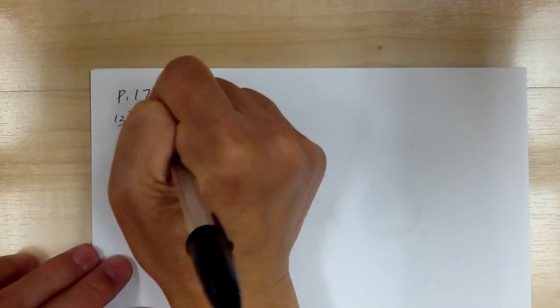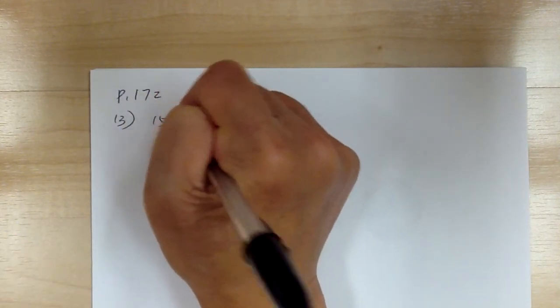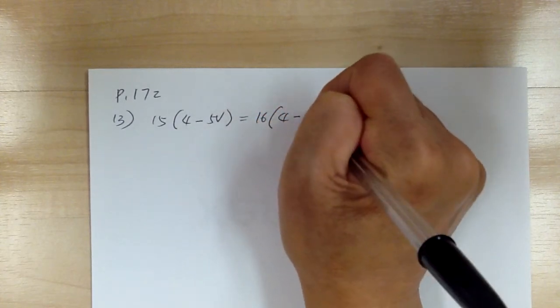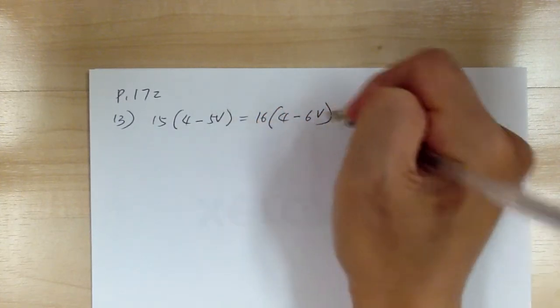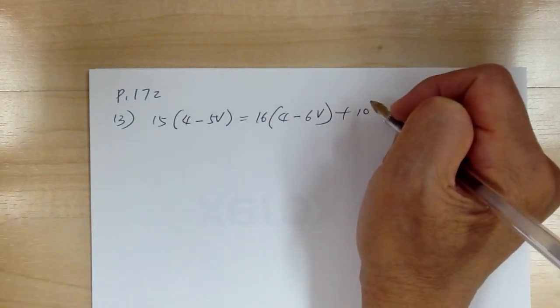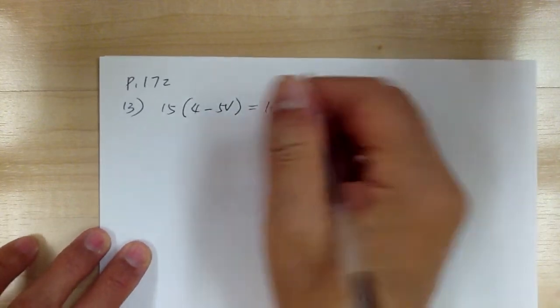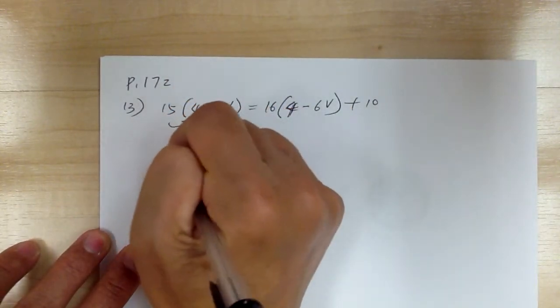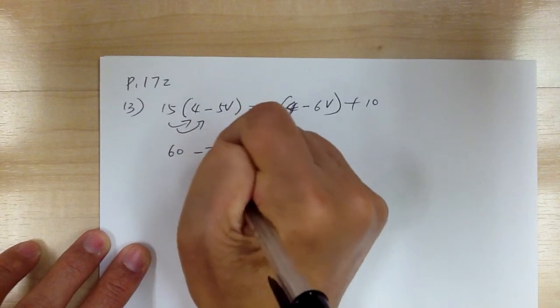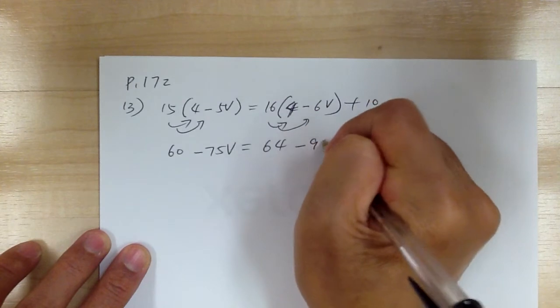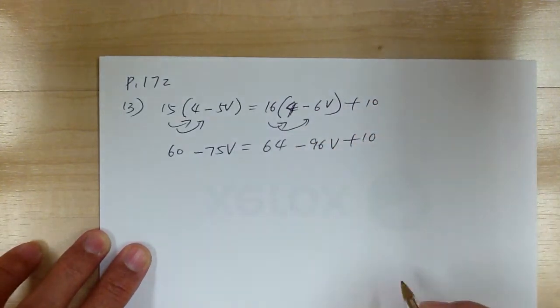Okay, let's go to 13. Okay, you got 15 times 4 minus 5v equal to 16 times 4 minus 6v plus 10. Okay, so undo the grouping symbol. So multiply, you get 60. Multiply, you get minus 75v. Multiply, you get 64. Multiply, you get minus 96v plus 10.